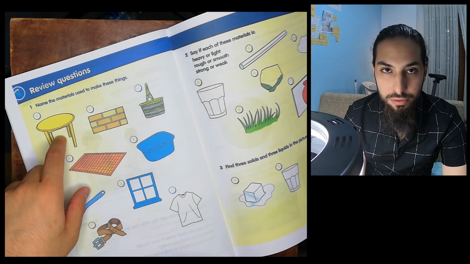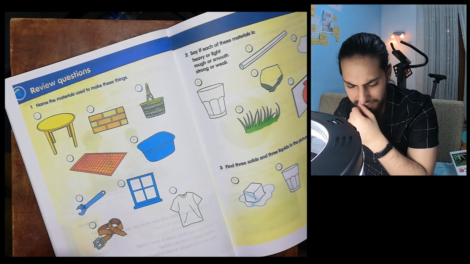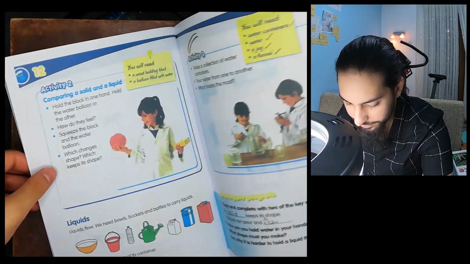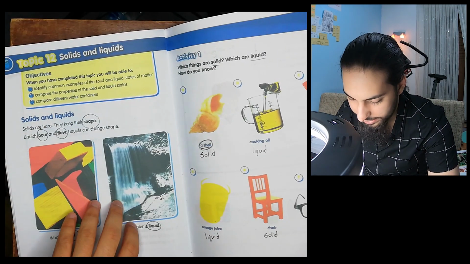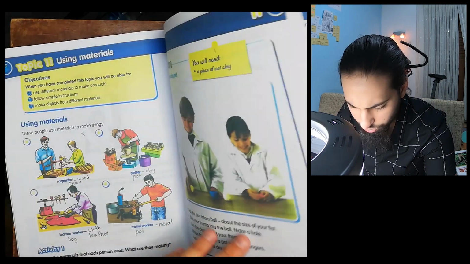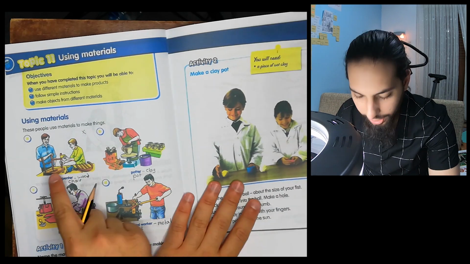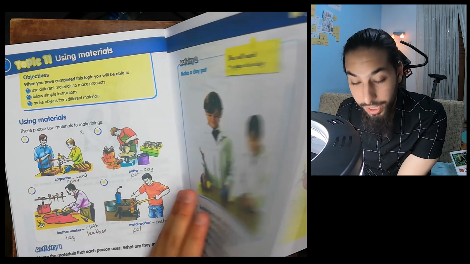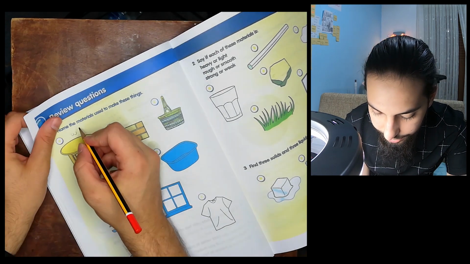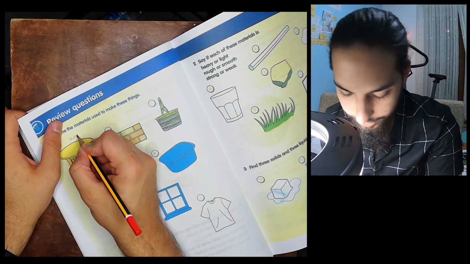A, you have a table. So what do we use to make a table? Let's go back. Now let's see. Okay, table is made by a carpenter and it's made of wood. So here we write wood.